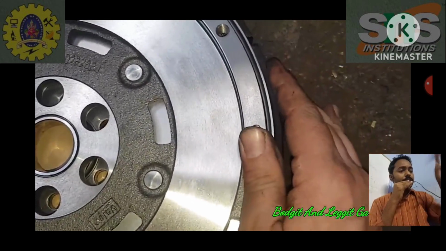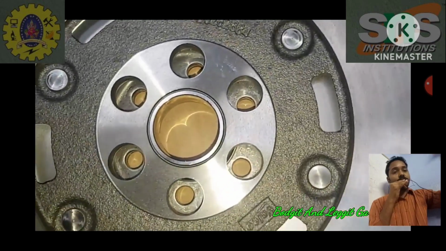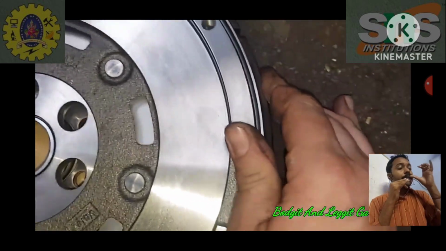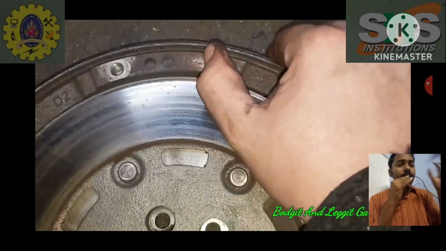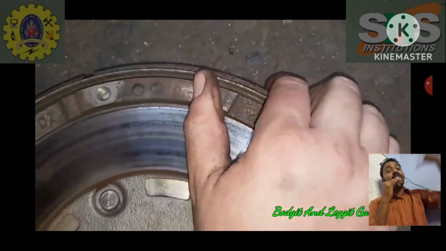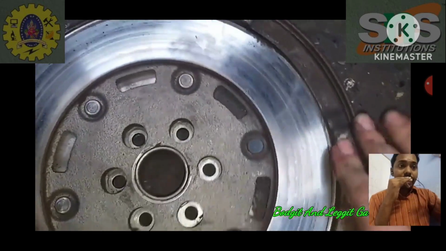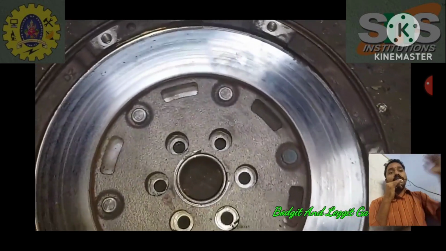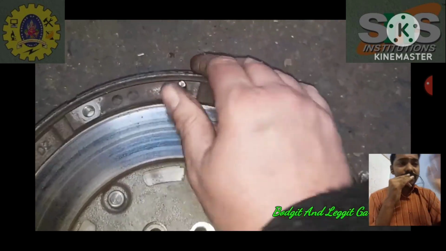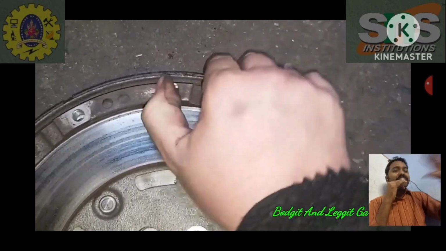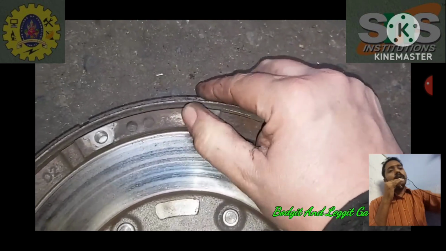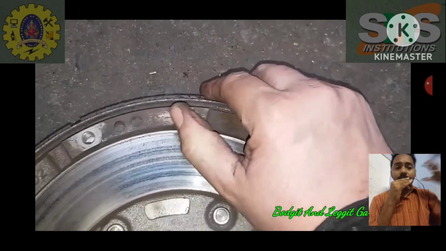In this flywheel material, the first material is iron, the second is steel or aluminum, and the third is high strength steel. From the industry point of view, many industries select high strength steel, because strength is very important. A major disadvantage of the flywheel is that only limited tensile strength is allowable. So from the industry point of view, we select high strength steel.